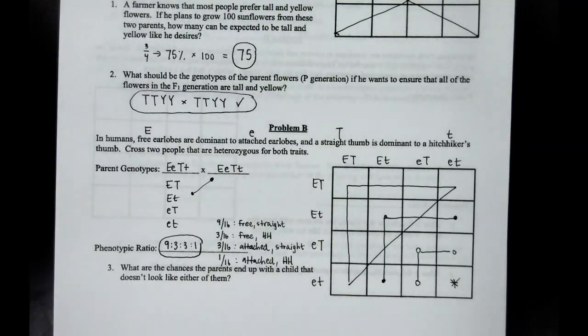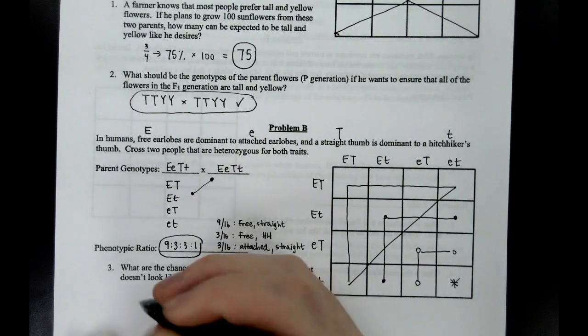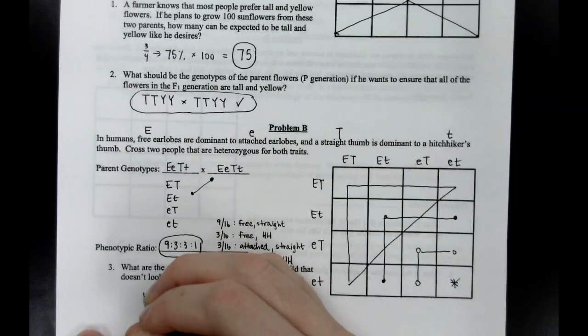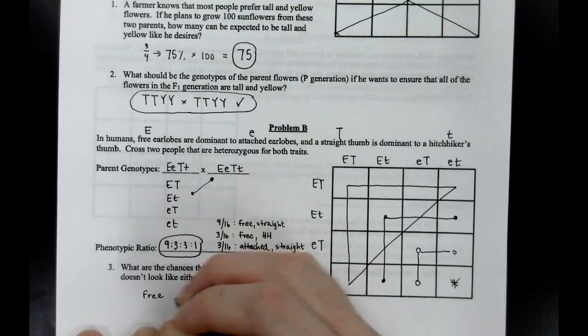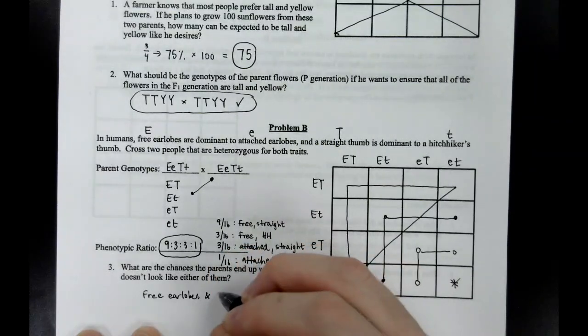You can always go back to those guided notes, for example, number 1, if you need a refresher on why that is. And so for question number 3 here, it says, what are the chances the parents end up with a child that doesn't look like either of them? Okay, so the child can't look like either of them. I know what they look like, right? So I know that the parents have free earlobes and straight thumbs.